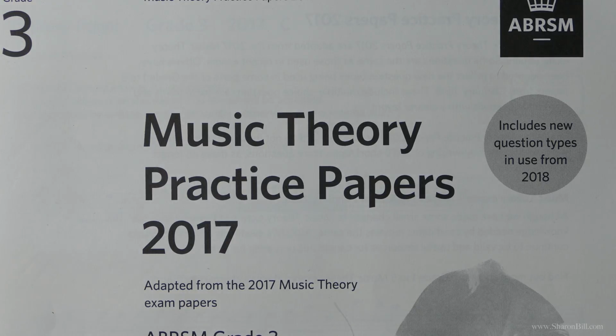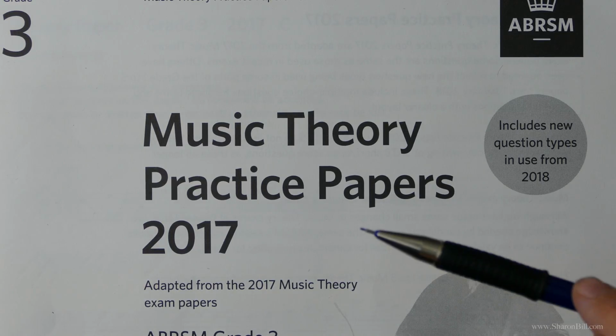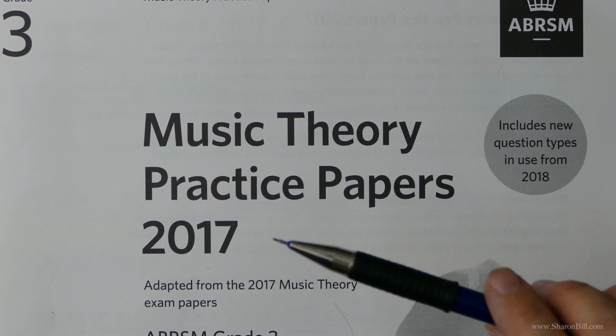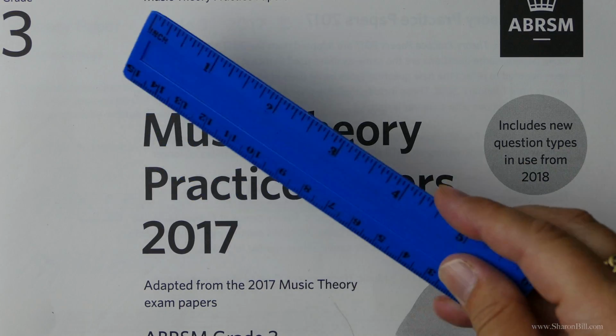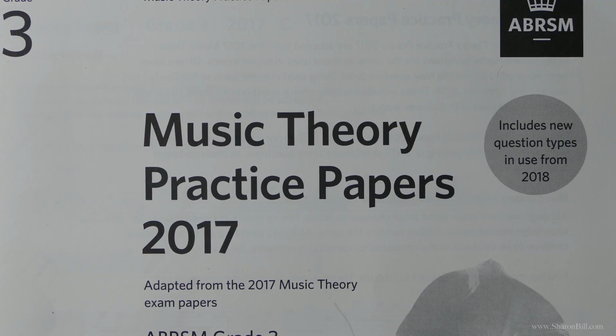And so now we're going to make a start on paper C of the grade 3 2017 practice papers. So if you grab a sharp pencil, always write in pencil even on exam day. I use a mechanical pencil just so it stays sharp. You'll need an eraser no doubt and a ruler. So if you turn with me to page 11, we'll have a look at the first few questions in paper C.